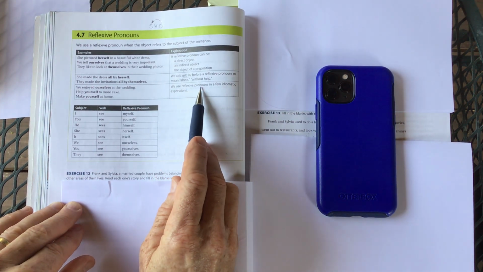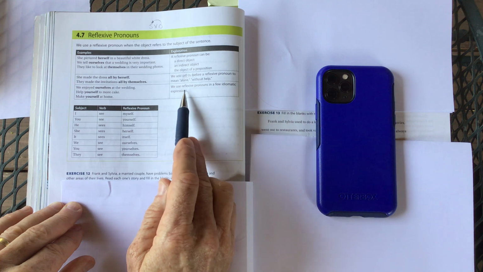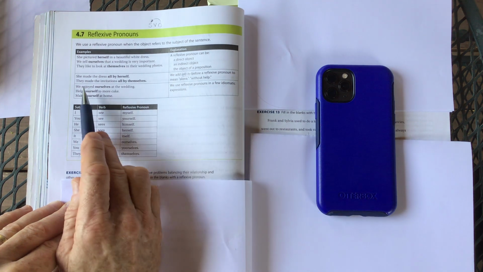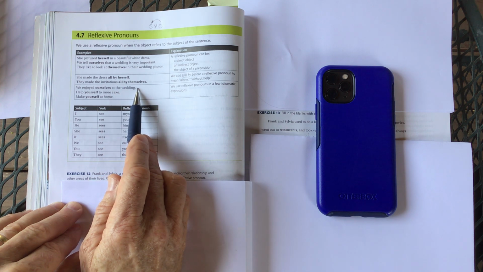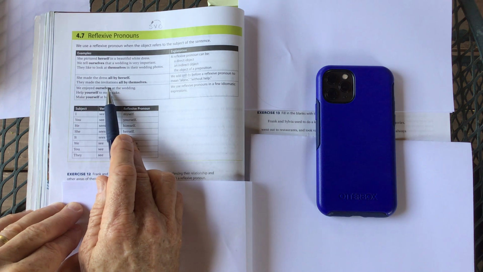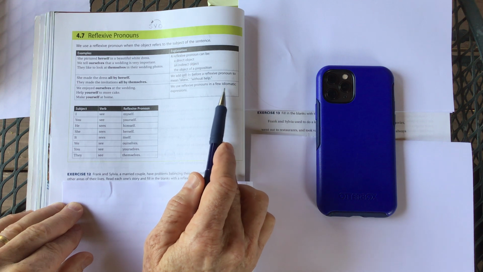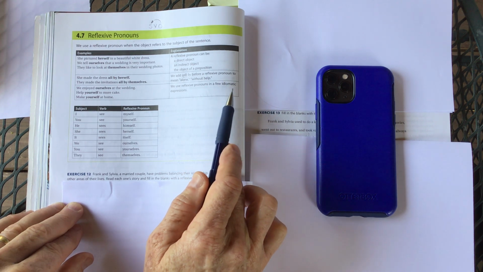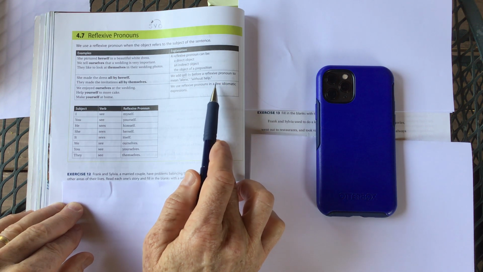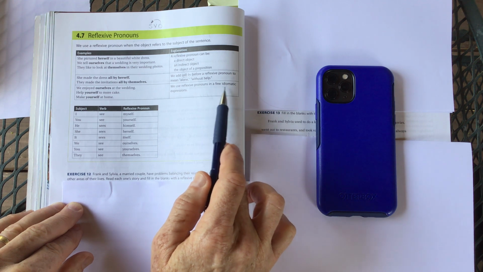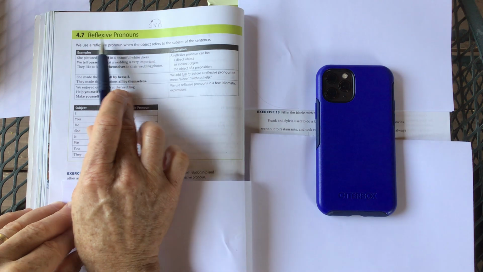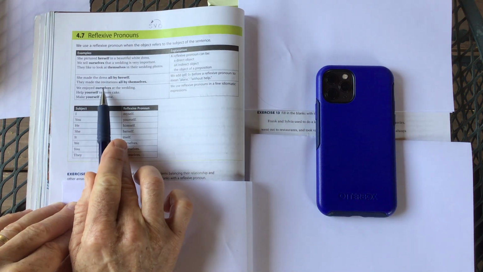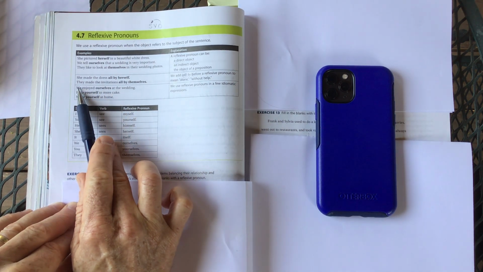We also use reflexive pronouns in a few idiomatic expressions. We enjoyed ourselves at the wedding. We, ourselves. Don't be concerned with idiomatic right now. Okay, idioms, I'm sure you understand what idioms are, but right now the focus is reflexive pronouns, so let's just look at that. Ourselves refers to we.